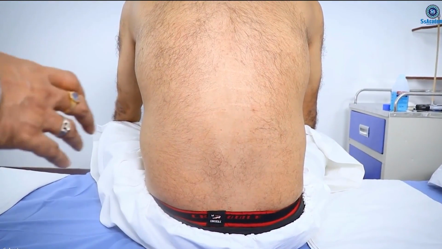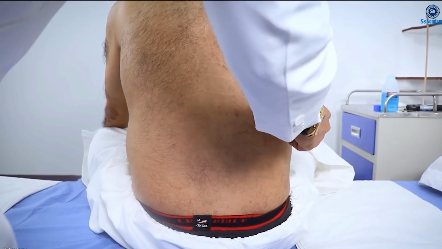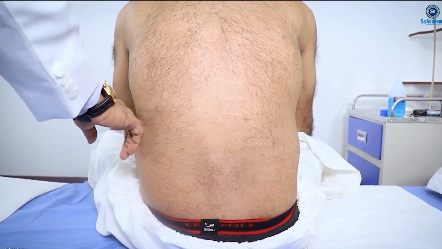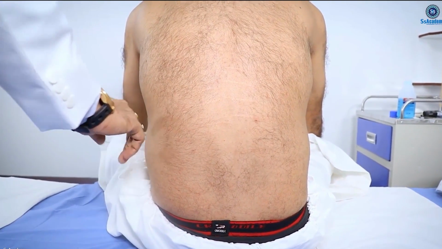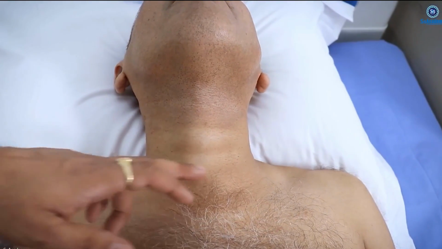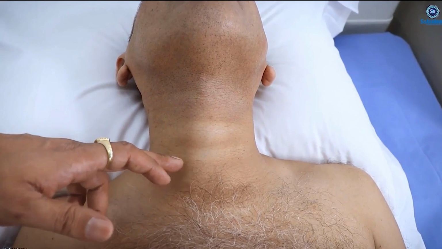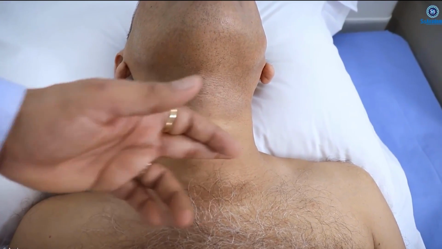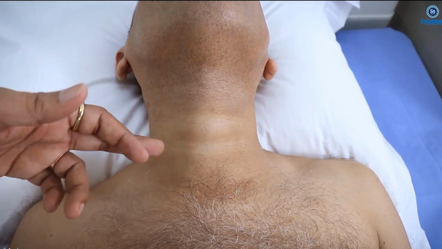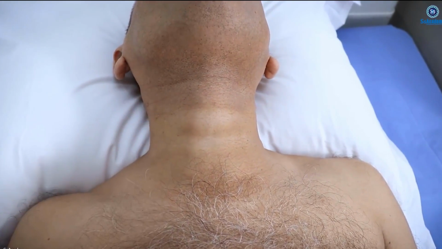Then you need to look at the back to see whether any nephrectomy scar is present or not. There is no nephrectomy scar. You also need to look for any transverse scar like a thyroidectomy scar, but this is not the thyroidectomy scar you're looking for, it is the parathyroidectomy scar. So he has no parathyroidectomy scar.